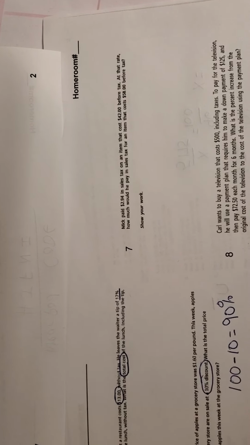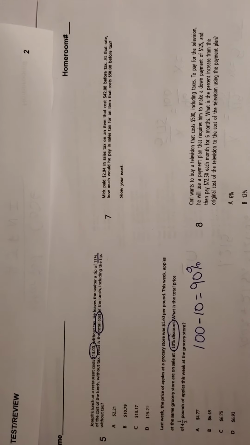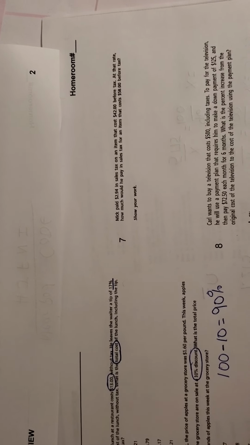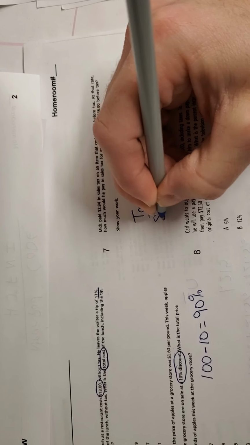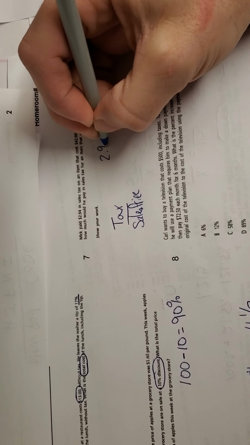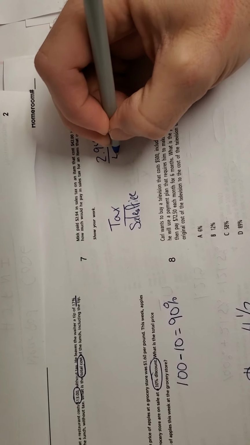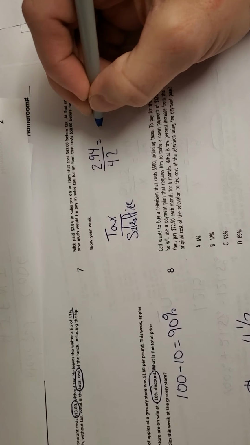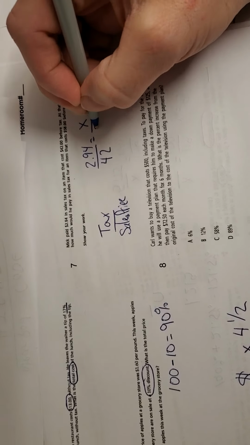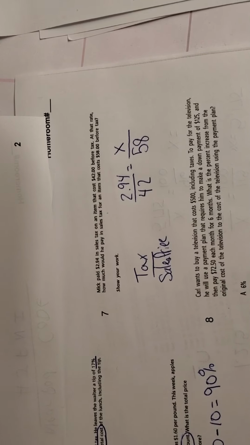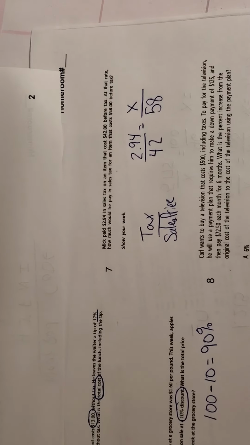There is a multitude of ways to solve this, and I've seen a bunch of you do it different ways. I believe the easiest way is you set it up as tax over sales price, where you would do $2.94 over 42, and you don't know the tax, so it's going to be X over 58. When you solve that proportion, you will get your answer.